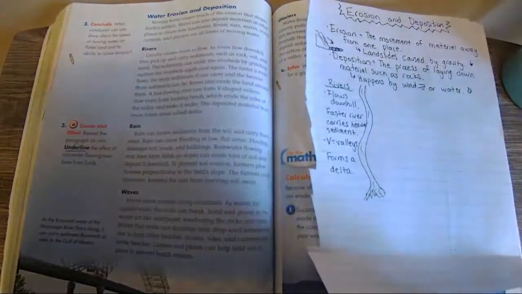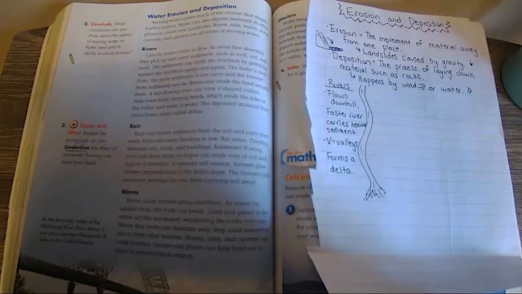Rain can loosen sediments from the soil and carry them away. Rain can cause flooding in low, flat areas. Flooding damages soil, roads, and buildings. Rainwater flowing over bare farm fields on slopes can erode tons of soil and deposit it downhill. To prevent soil erosion, farmers plow furrows perpendicular to the field slope. The furrows catch rainwater, keeping the rain from carrying the soil away. Let's pause and do our notes.